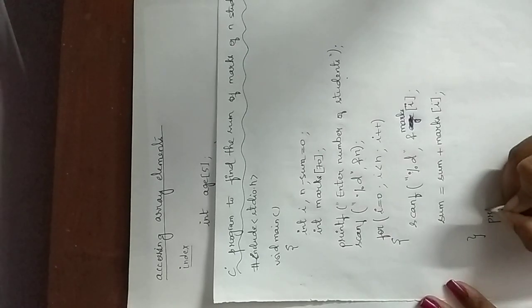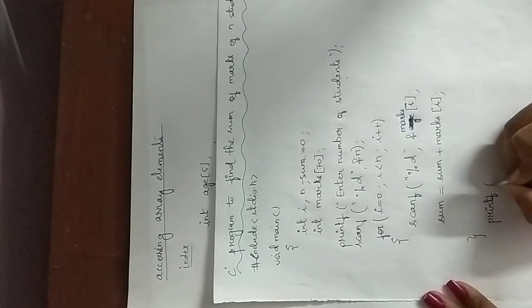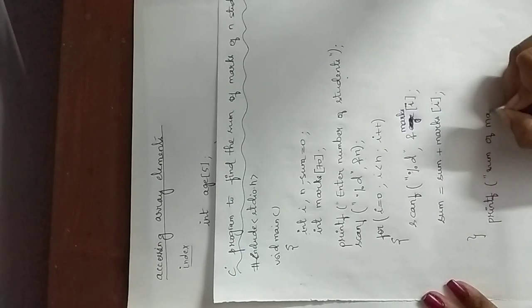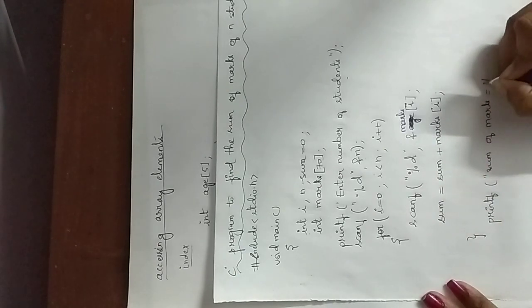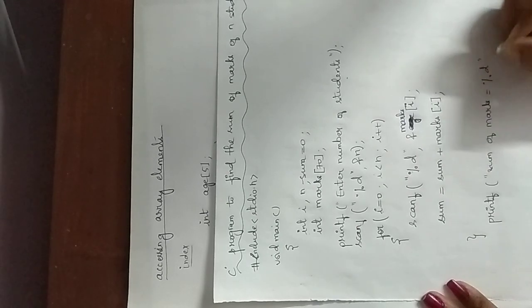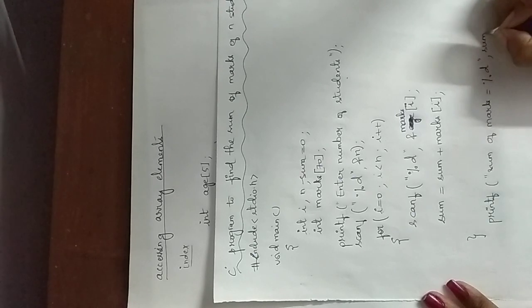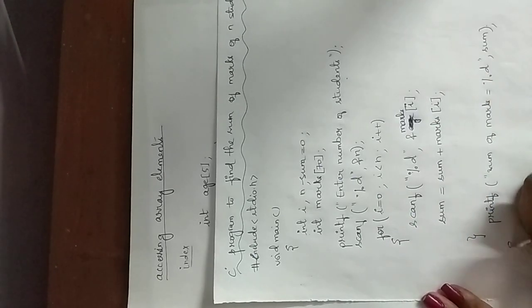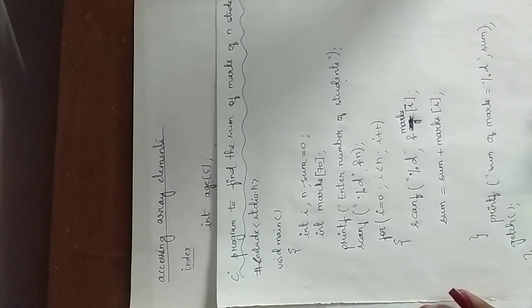And what if we want to print the sum? We use a simple printf statement by writing, say, sum of marks is equal to %d, because sum is of the type integer, and sum, and we write getch, and this is how it is.